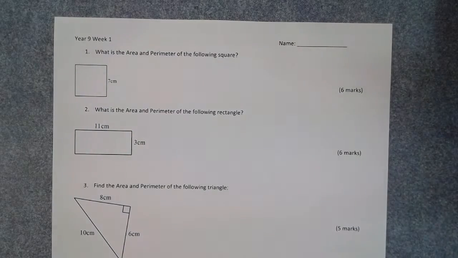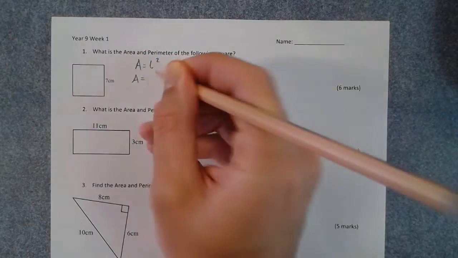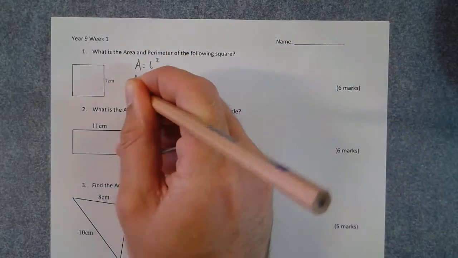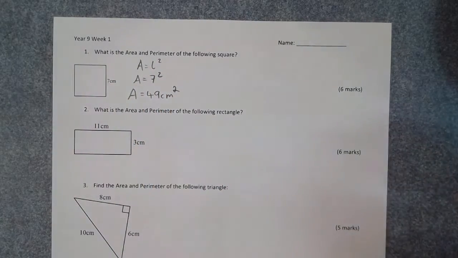Okay, so Year 9, Week 1, and we're doing measurement and shape. So let's have a look. What's the area and perimeter of the following square? Well, the area of the square is length squared. We substitute in the 7. And 7 squared, 7 times 7, is 49 squared centimetres.